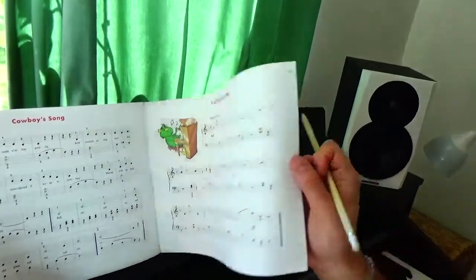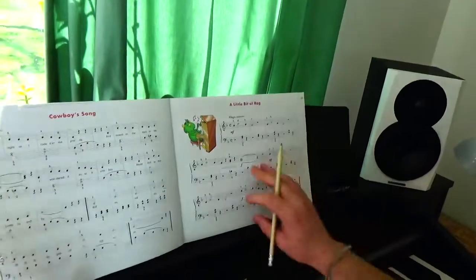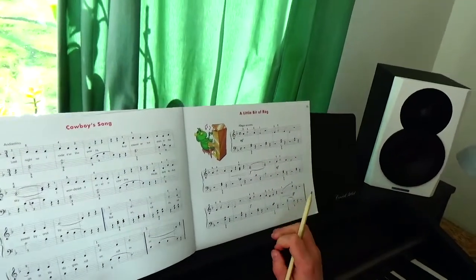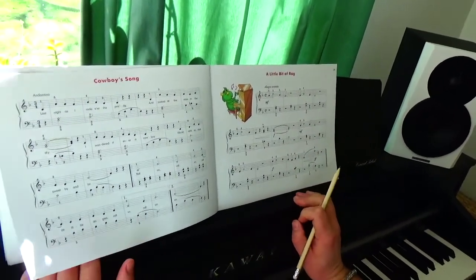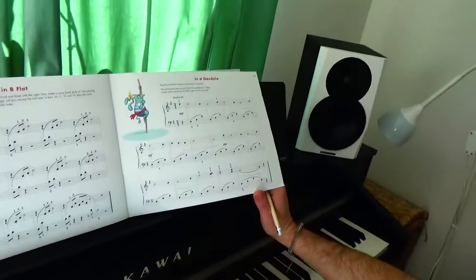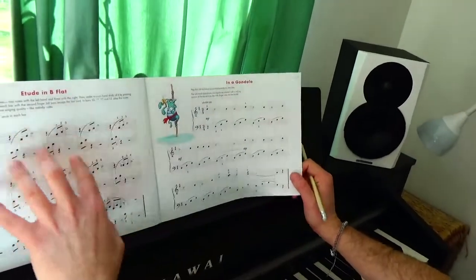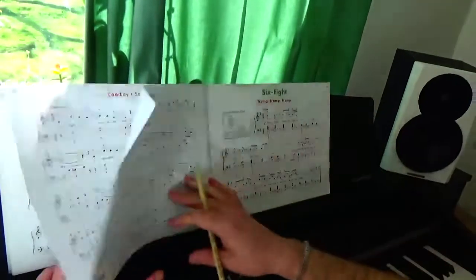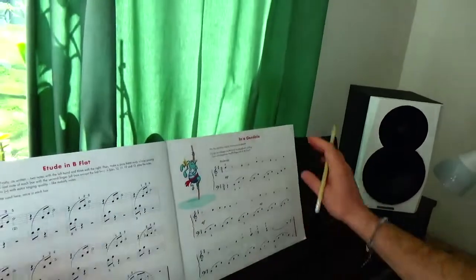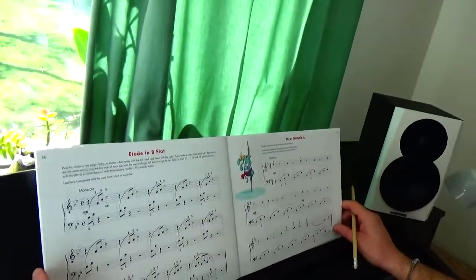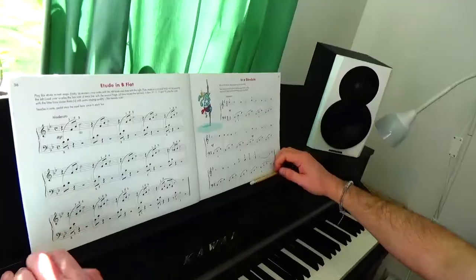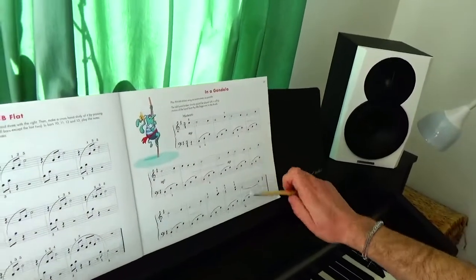This one in general is the last one that students willing to get to Grade 1 as soon as possible study. Obviously, those who take pleasure are more than welcome to study with me the Etude in B flat and all the remaining ones. I will definitely try to publish those in the near future. But for now, let's talk about In a Gondola.